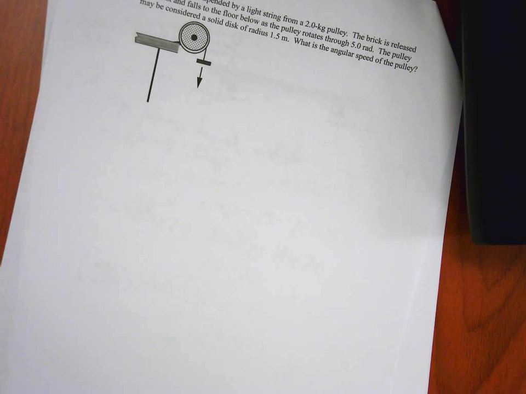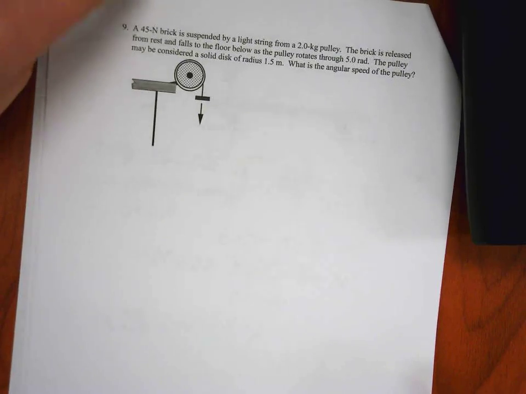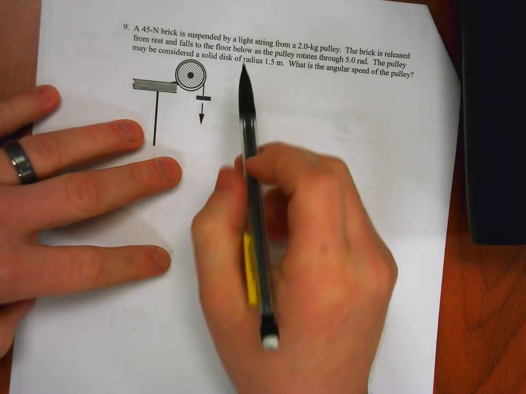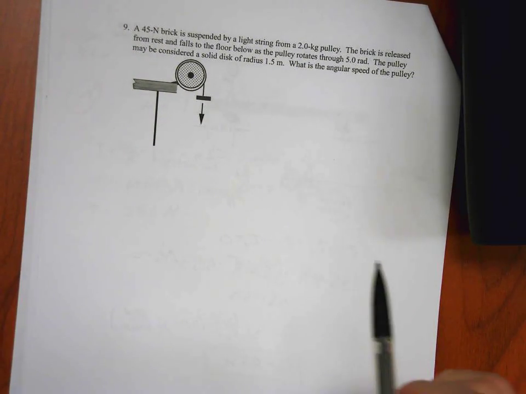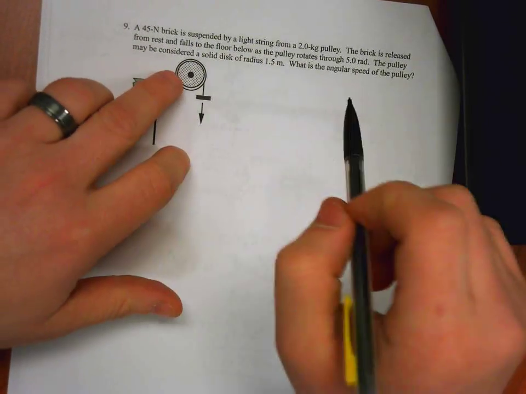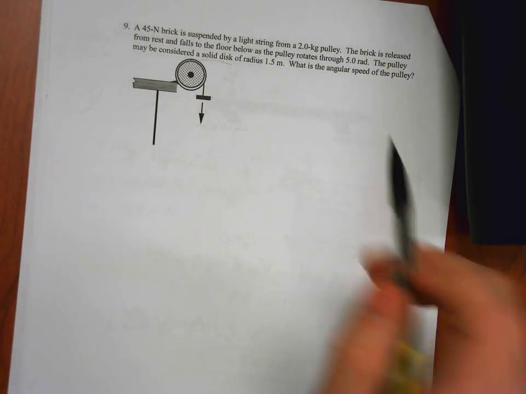Okay, this one is quite tricky. We've got a block. This is very similar to the hoisting a crate example problem that we did in class. So we've got a 45 newton brick that's suspended by a string and dropped, and it pulls a 2 kilogram pulley. So the pulley has weight, and it can be treated as a solid disk, so we have to consider moment of inertia. Let's write down what we have.